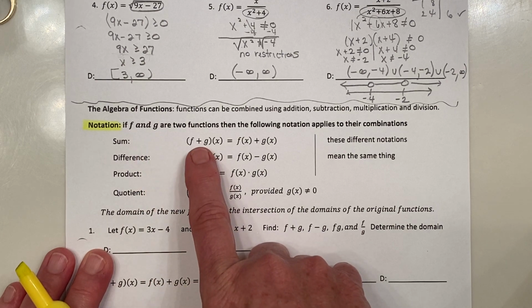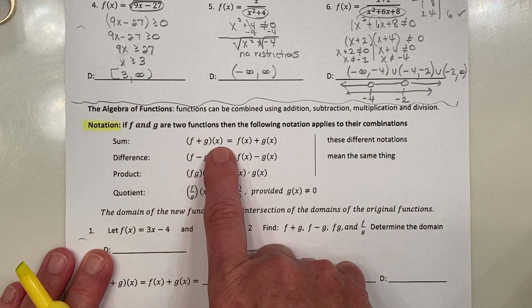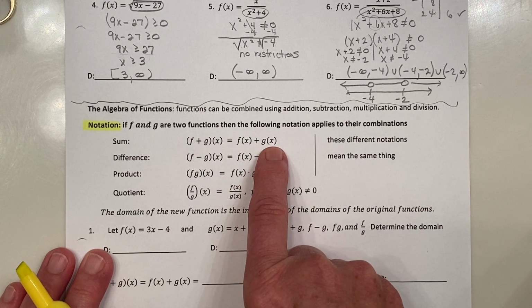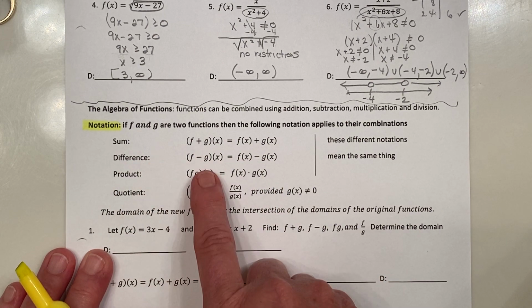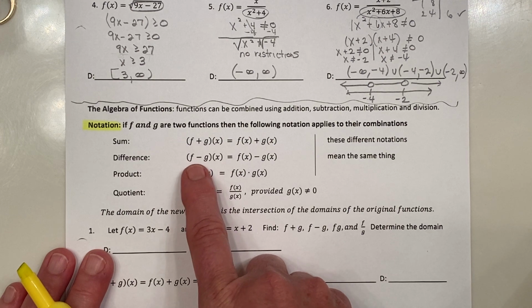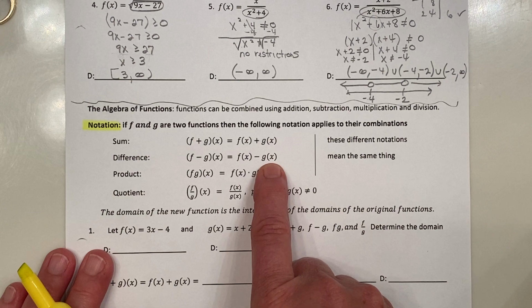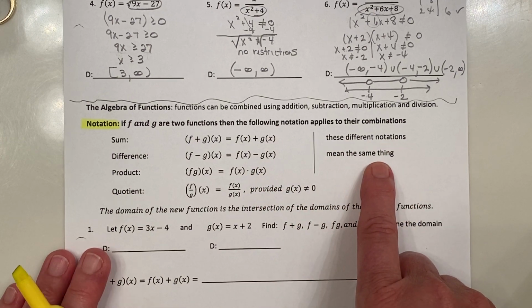So the two different types of notation that tell us that we have to sum and combine f and g is f plus g in its own parenthesis in terms of x. We might also see it as just f of x plus g of x. The difference can be written similarly, where we have f minus g with the x outside, or we could just do f of x minus g of x. So these different notations mean the same thing.